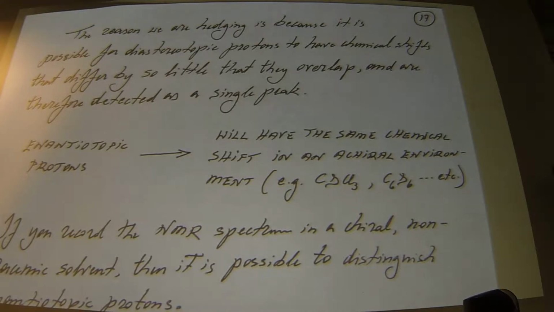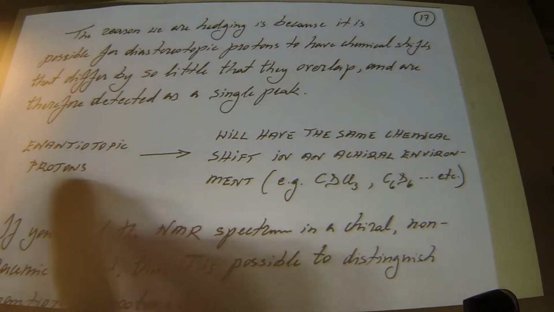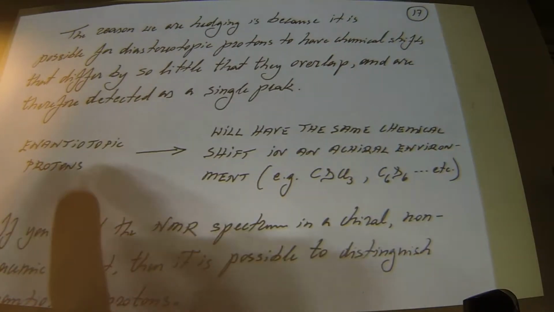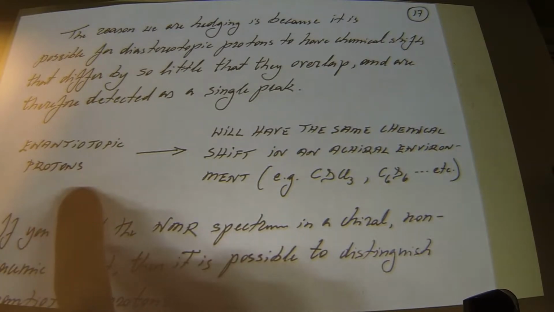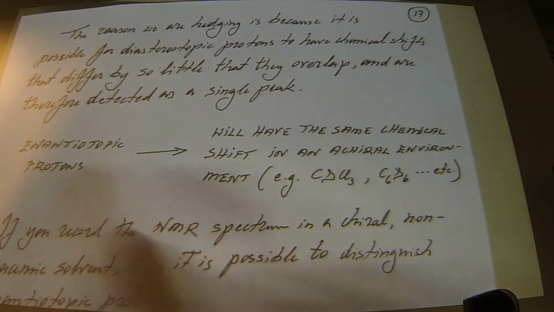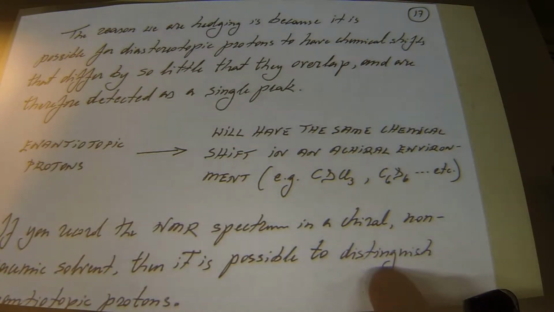So in other words, if they are enantiotopic protons, typically you're not going to be able to distinguish them by NMR unless you have some asymmetric solvent in there that makes them diastereotopic. Okay? So this is a little bit hard to understand right now, but you don't need to worry too much about that. Think about it later. It should make itself clear.